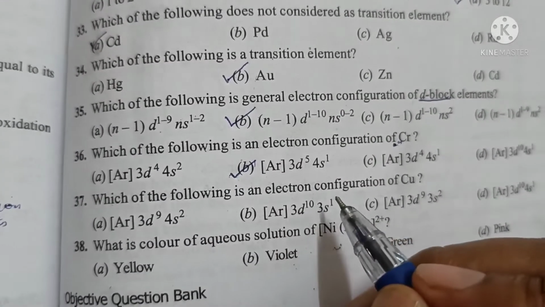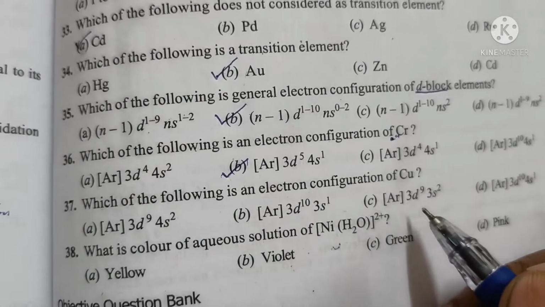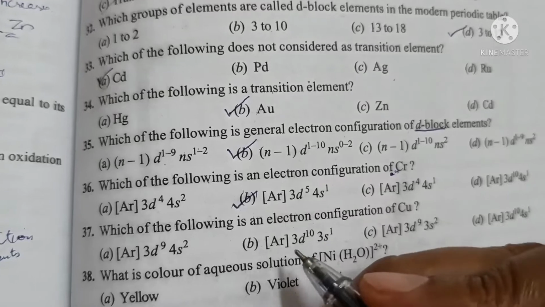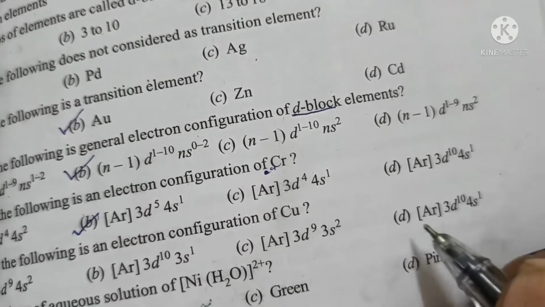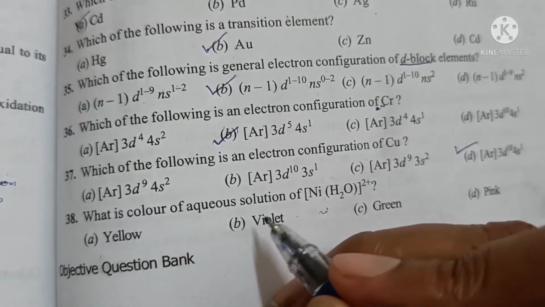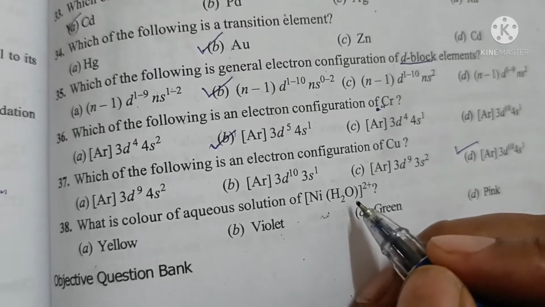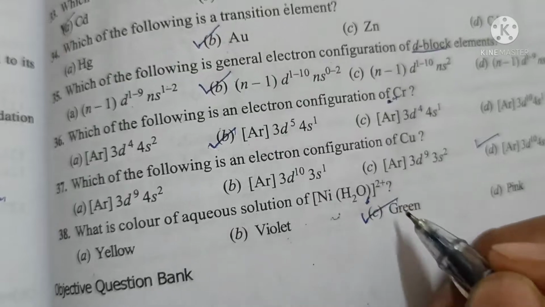Which of the following is the electronic configuration of copper? It's 3d10 4s1, so option D is the correct answer. What is the color of the aqueous solution of the nickel hexaaqua ion? So it's green.